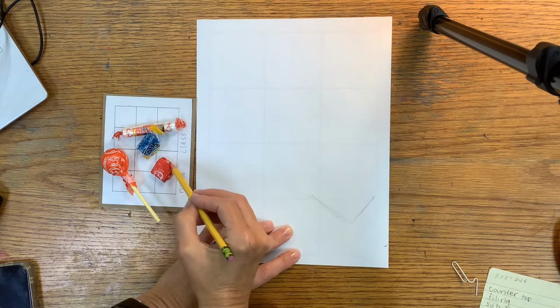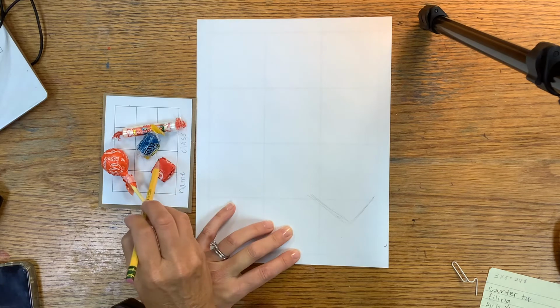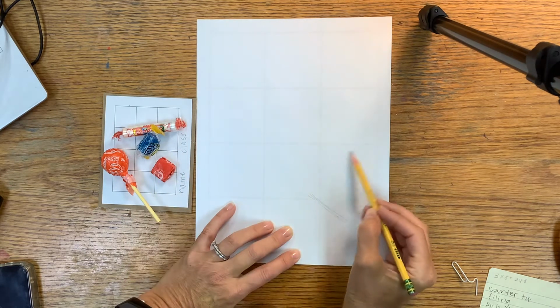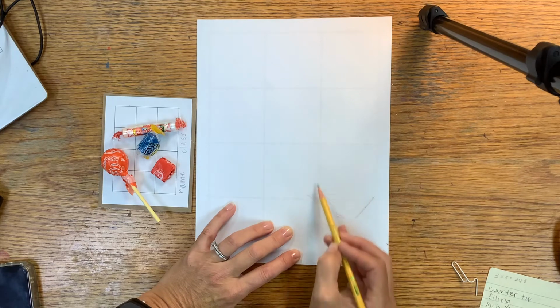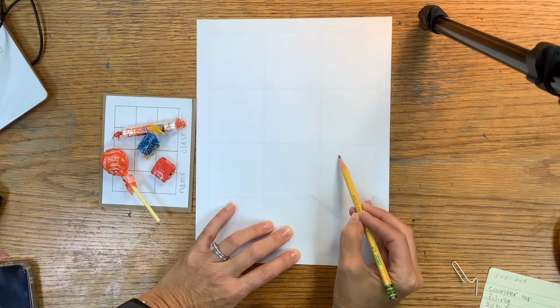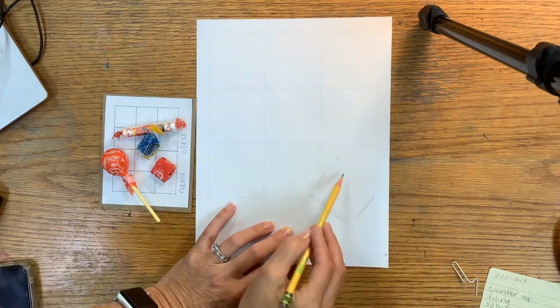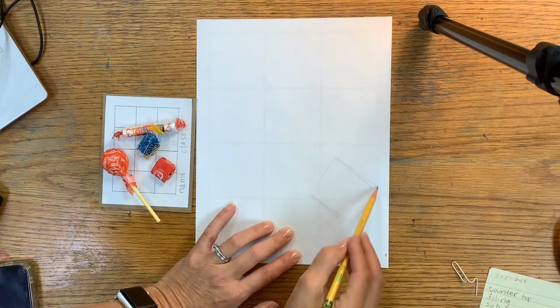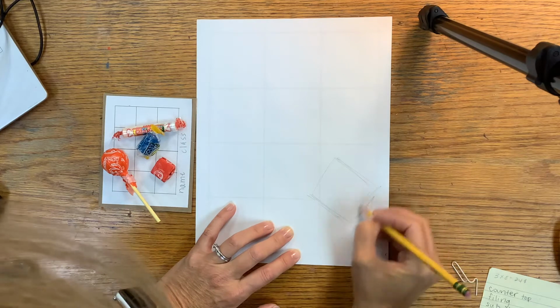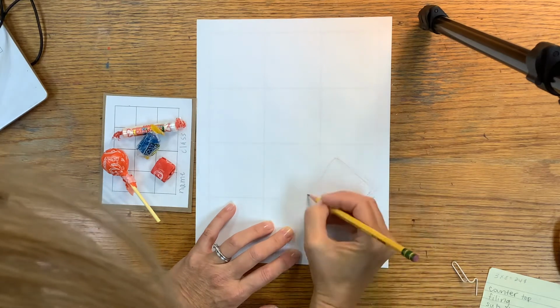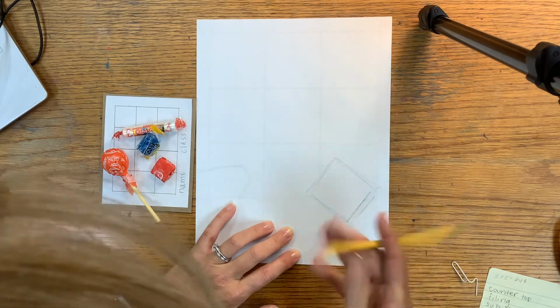Then I'm going to go up here into this rectangle, and I see this corner of this candy goes up quite a ways within that rectangle. So here's that rectangle. It goes up quite a way, maybe up to about here. So the idea here is not to draw the candy, it's just to draw the shape of the candy.